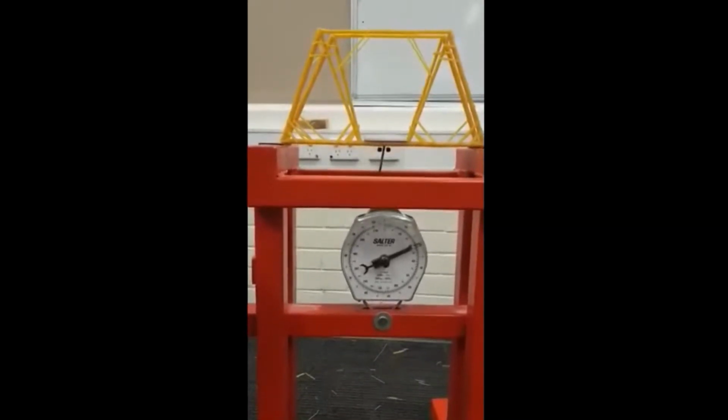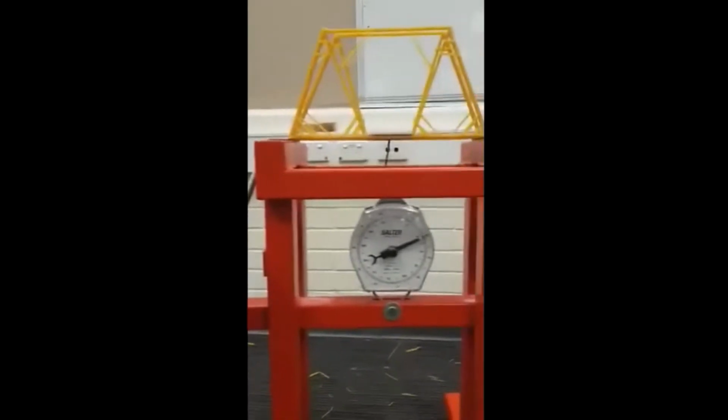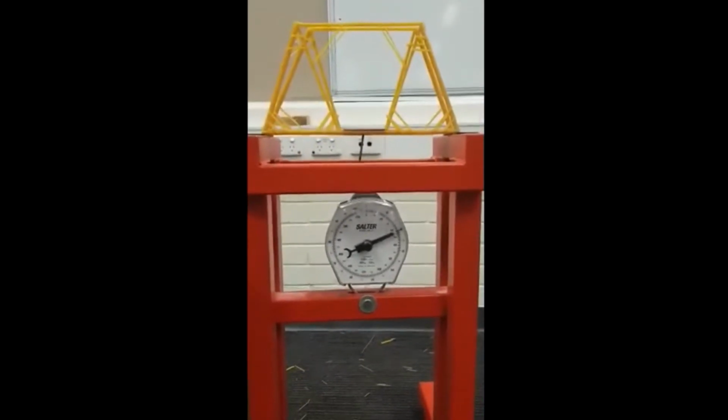For our final bridge testing, we recorded from the front and the side. Our bridge reached a total weight of 20 kilograms before failure.